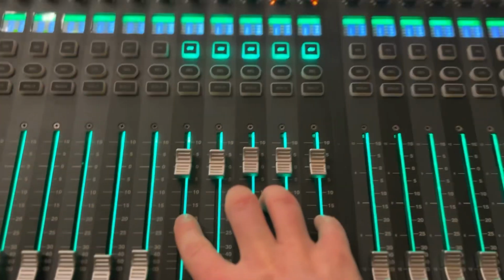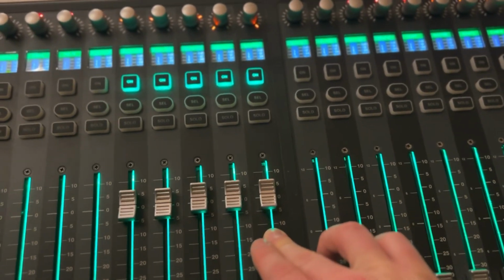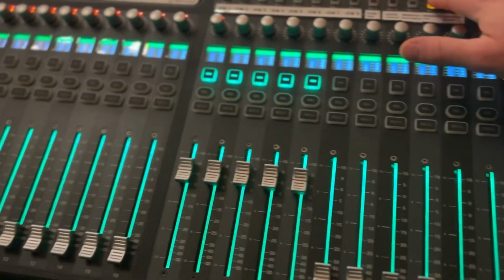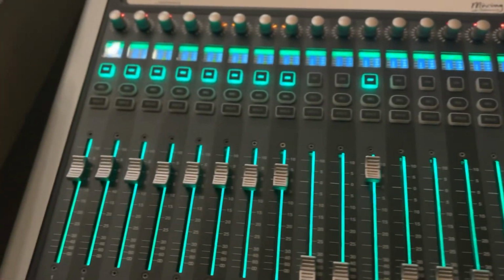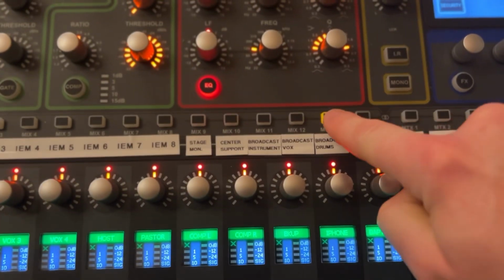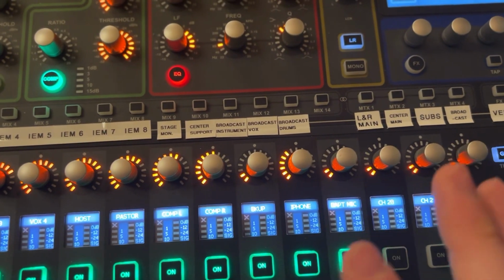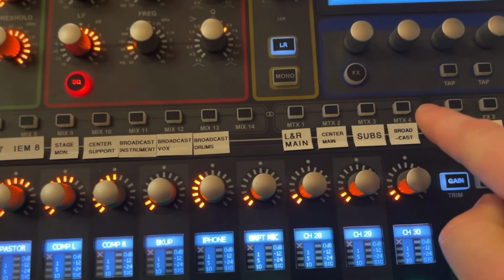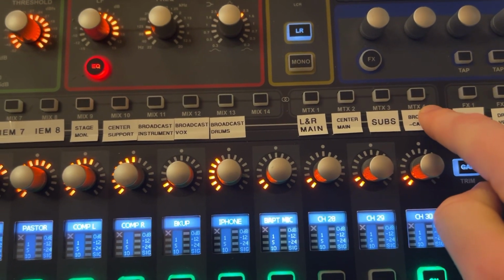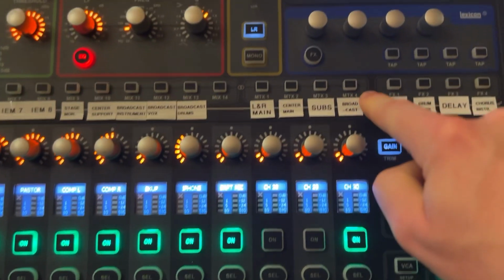Now, for where we're at right now, we're gonna leave those flat across the board. And if I showed you vocals, it's gonna be flat. If I showed you drums, those are also going to be flat. We're gonna leave those flat for now. We can adjust those in the future, but right now, what I want you to focus on is what we can do to help our broadcast mix and take it to the next level.